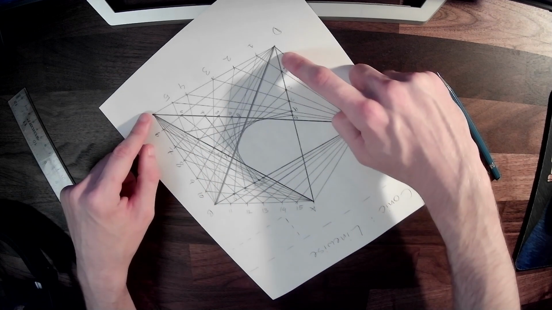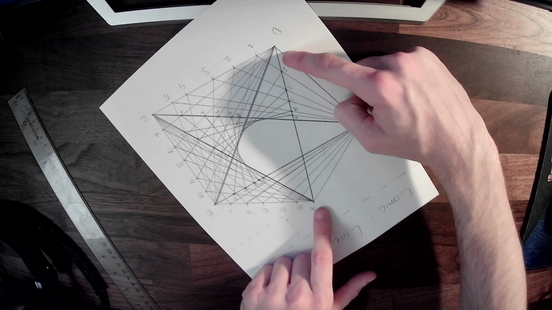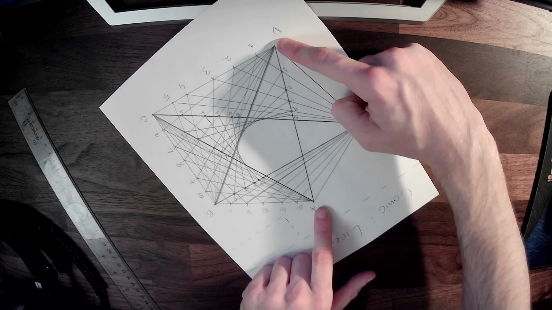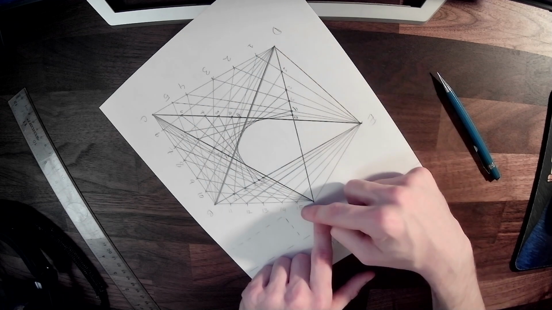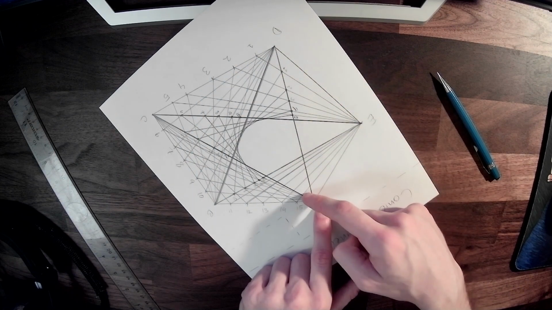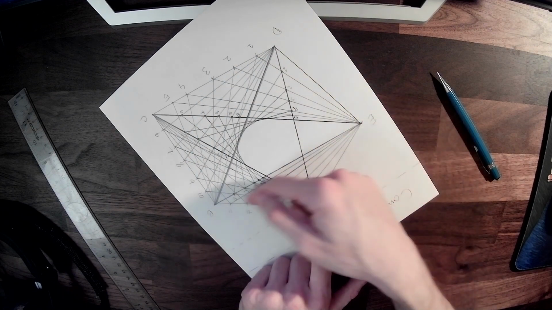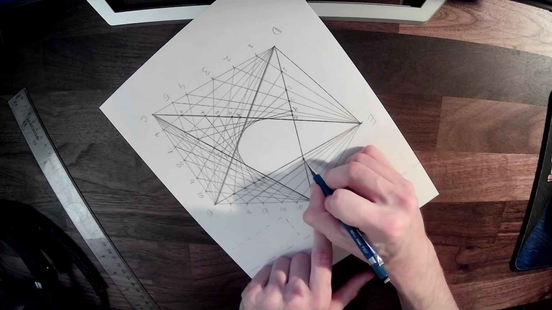I haven't used that point. So that means that this line, line DA, that's where my intersections are going to lie. So it's the intersection of DA and all the lines from E to the numbered points. So these are my intersections here.